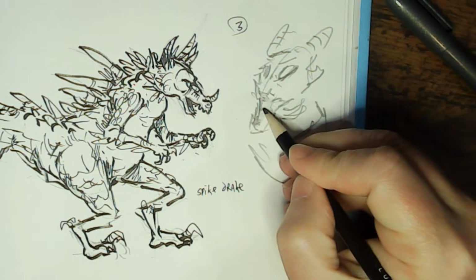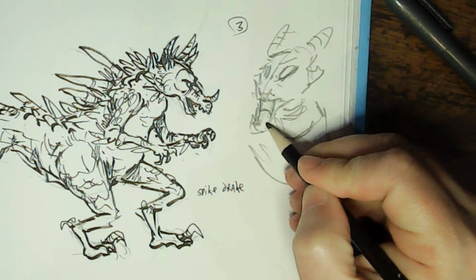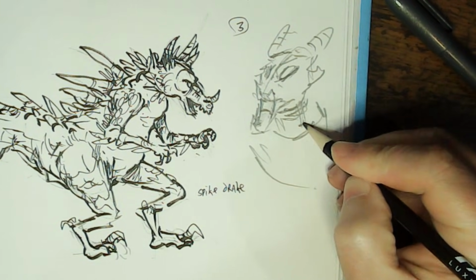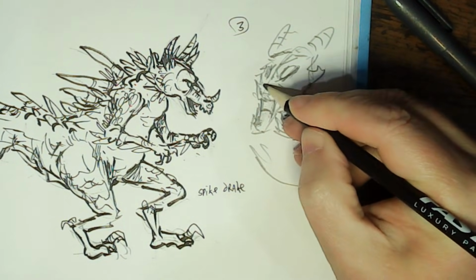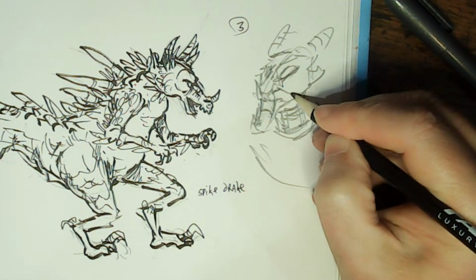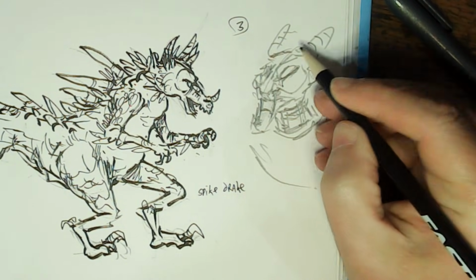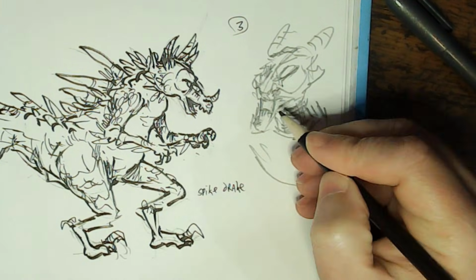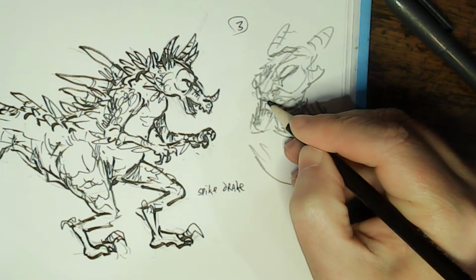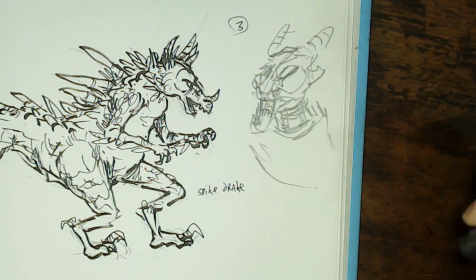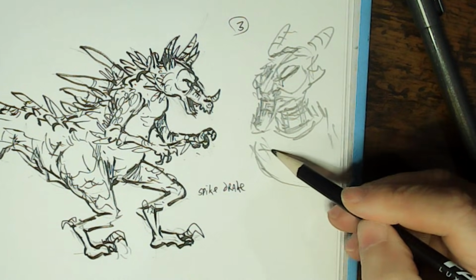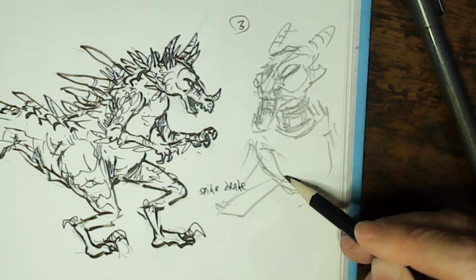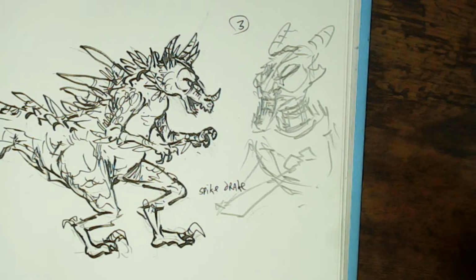Almost want to add like a body. I improvised a bit of a body for him.